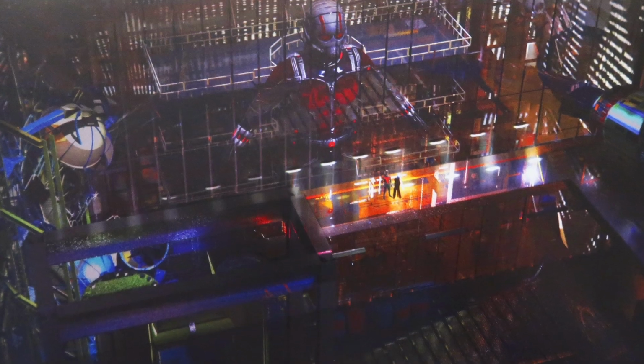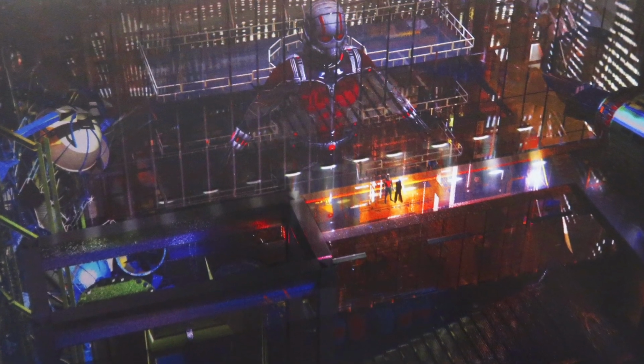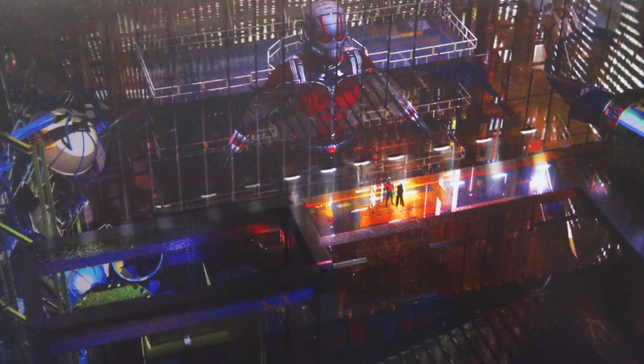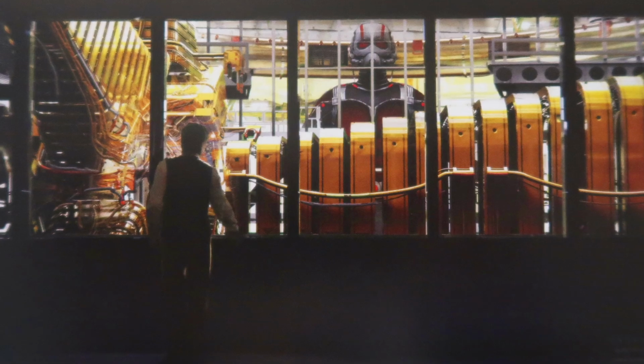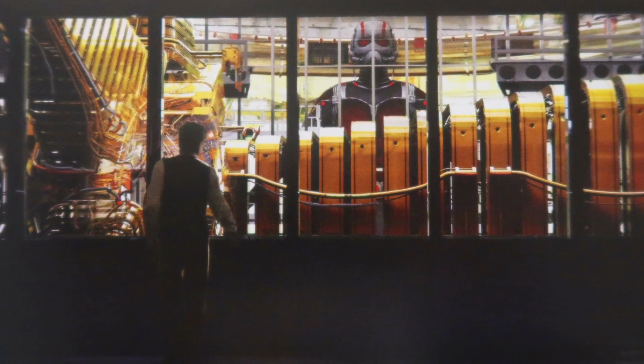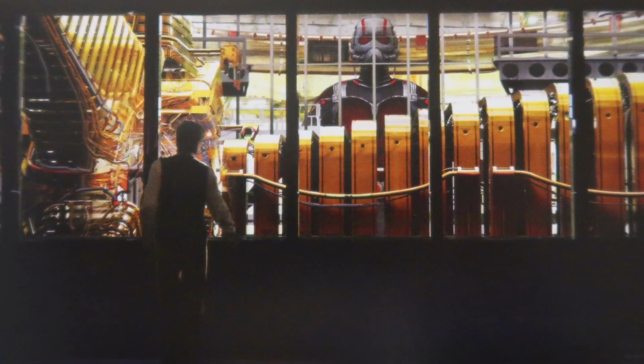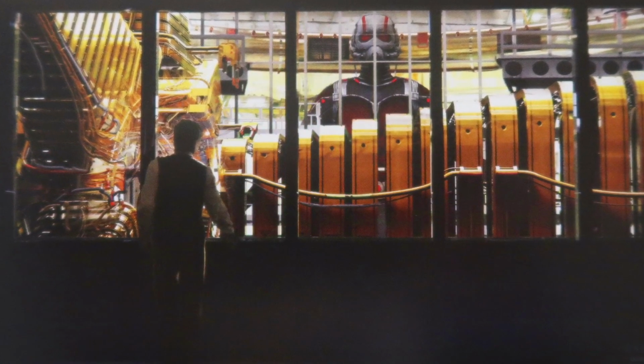There are no real write-ups on these concepts in the book, but it's strange to see the Giant Man suit such a prevalent inclusion in lots and lots of these artworks, but not actually in the movie itself. Again, something I would have just loved to see.